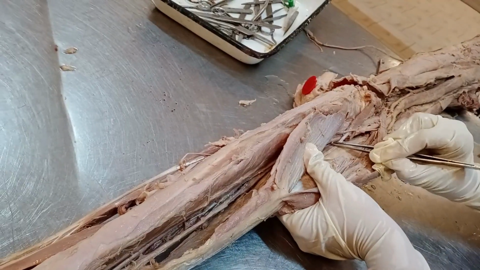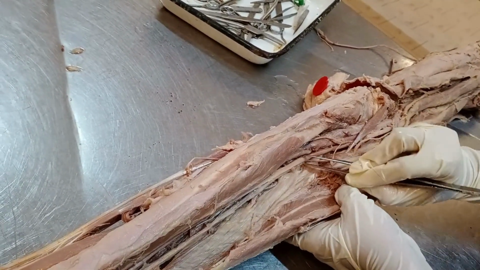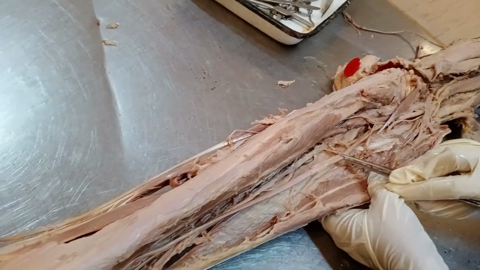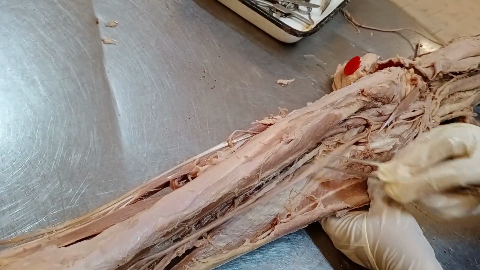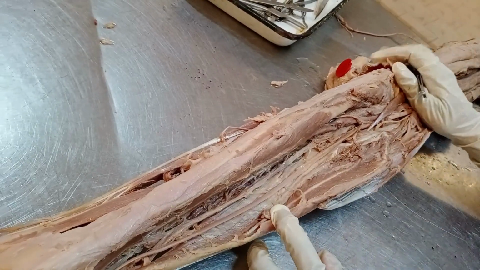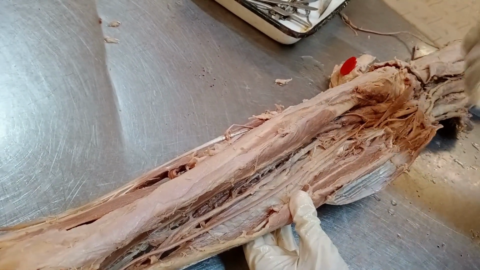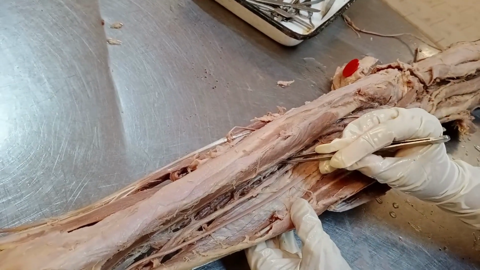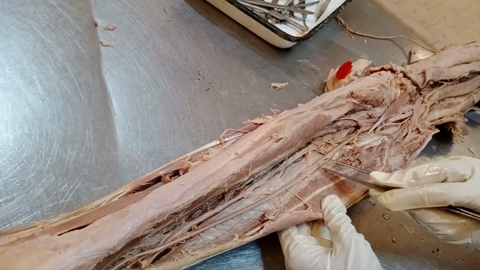Below the tendinous arch of origin of the soleus muscle, the tibial nerve is going to pass into the posterior compartment, and the nerve of the posterior compartment is the tibial nerve. It is giving branches to the muscles. So what are the muscles that are supplied by the tibial nerve? We have the deep muscles, that is flexor hallucis longus, flexor digitorum longus, and the tibialis posterior, and also the soleus. These are the muscles that are supplied by the tibial nerve at this level.